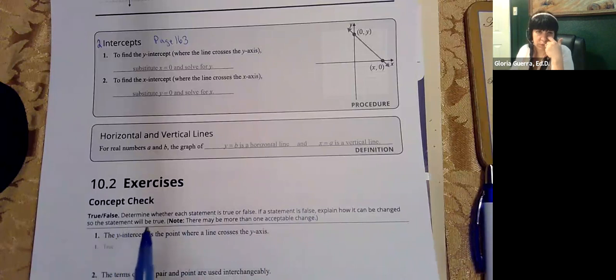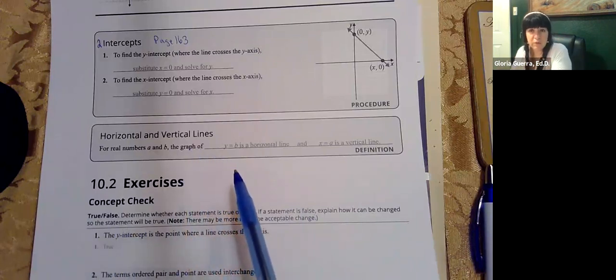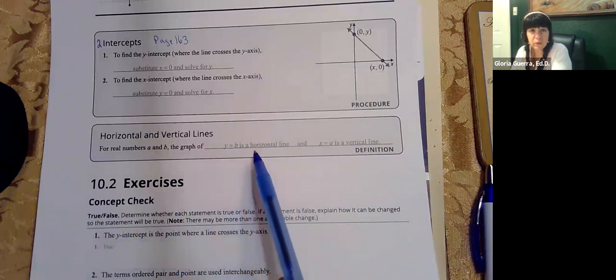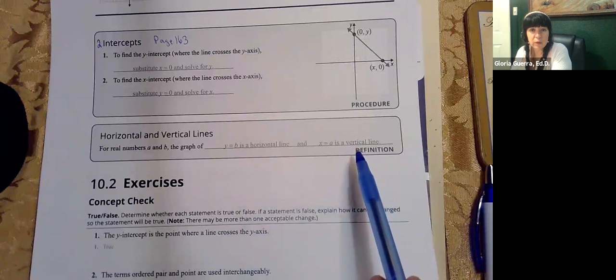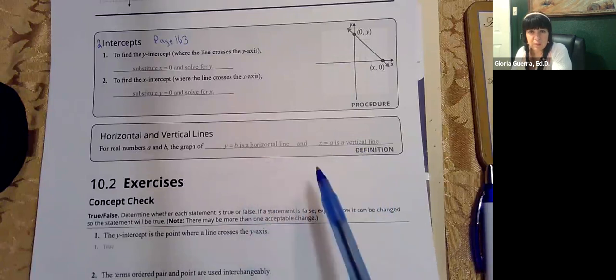And then they also, in this section, talk about horizontal lines and vertical lines. Lines will either be slanted if they have x and y variables in them, or they'll be horizontal, or they'll be vertical. With horizontal and vertical lines, they only have one variable in the equation. If you have only y's in the equation, they're horizontal. If you have only x's in the equation, those are vertical. Okay, so just keep that in mind.